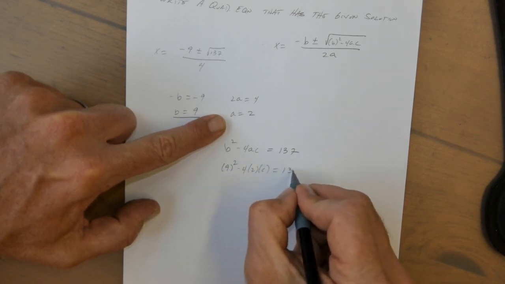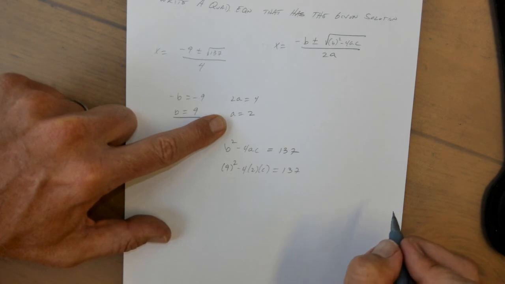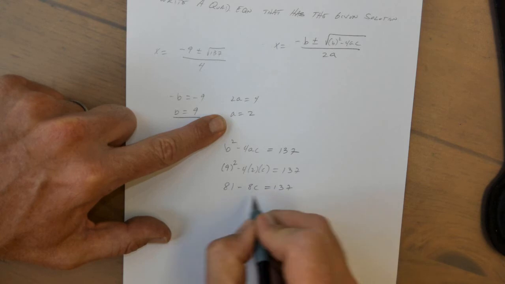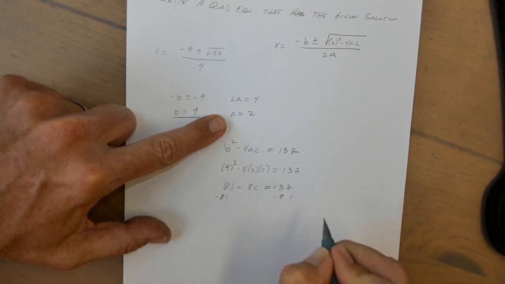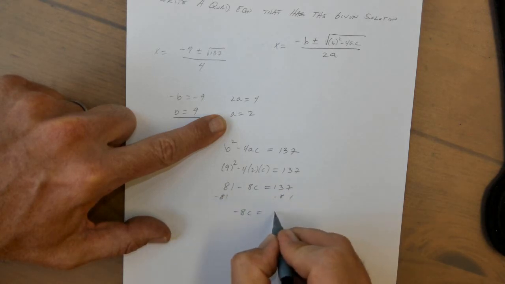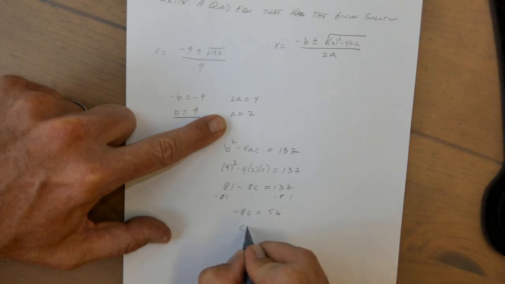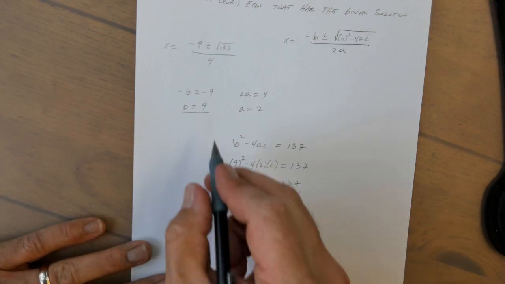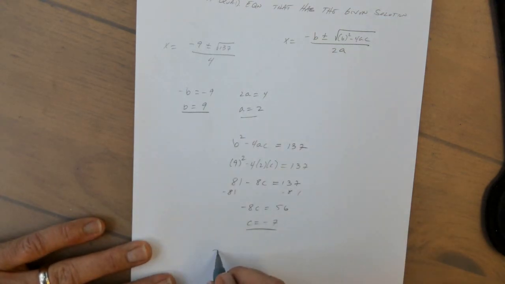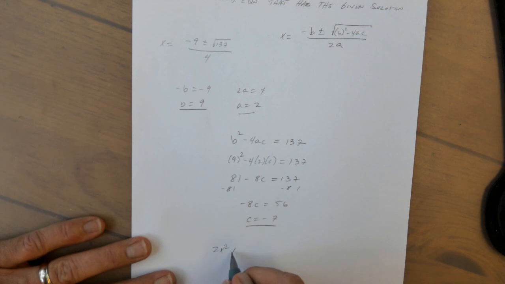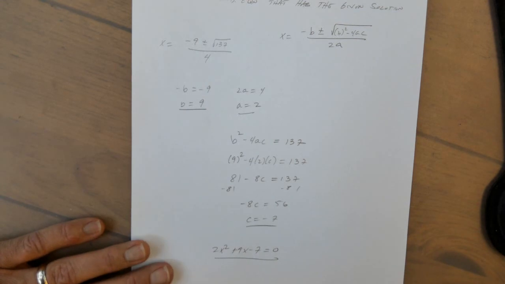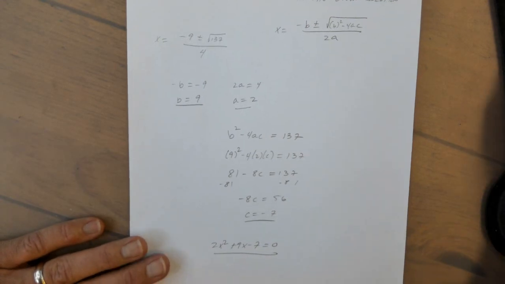So notice really what we're left with is this linear equation. So we have 81 minus 8c equals 137. We'll subtract 81. Negative 8c equals 56. And so c is negative 7. So the quadratic equation, a, b, and c, would be 2x squared plus 9x minus 7 equals 0. And that would yield that from that solution. Hope that helps, and we'll see you soon.